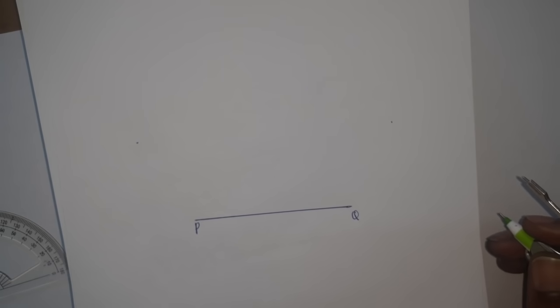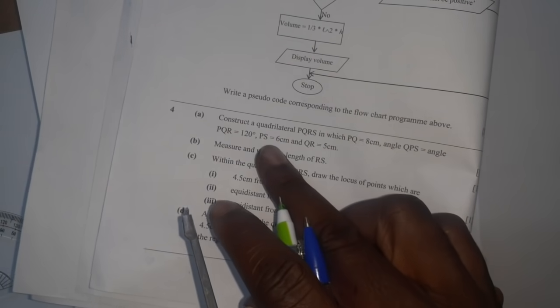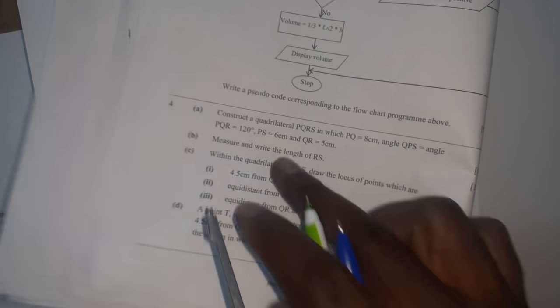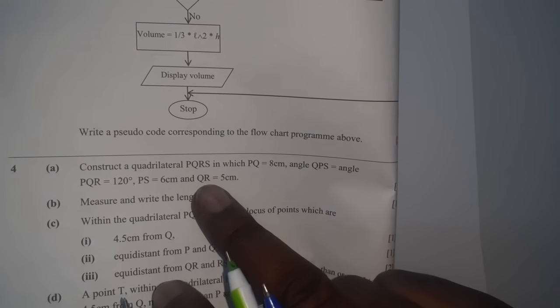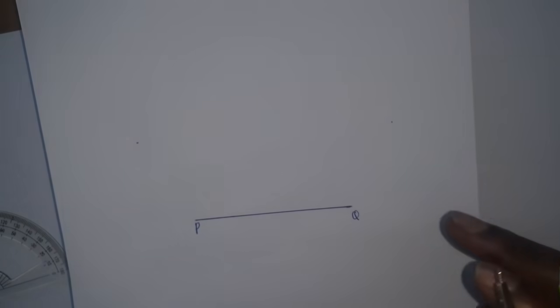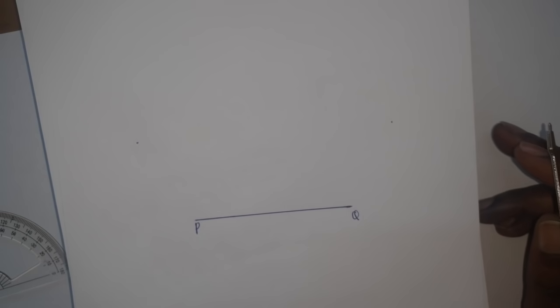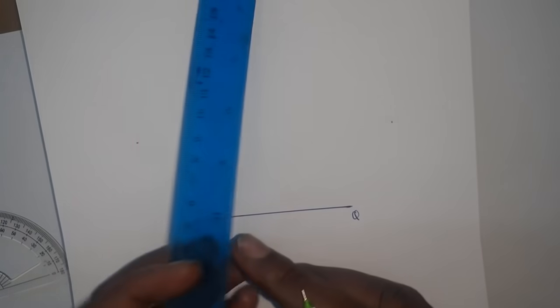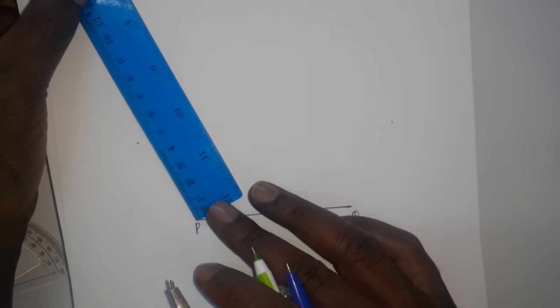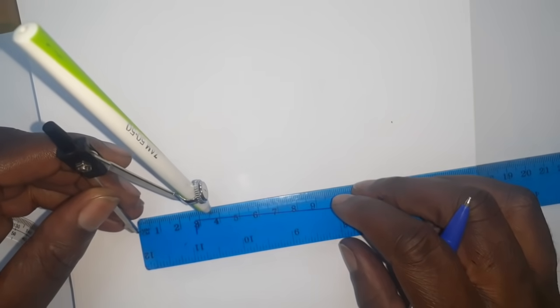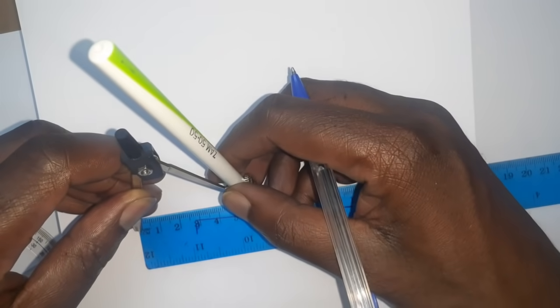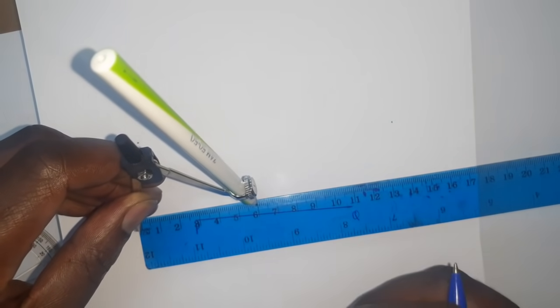Then now, the question says PS is equal to 6 centimeters. So meaning from here up to S, it's 6 centimeters. Then QR is 5 centimeters. This is very simple. You can even use a ruler like this, or alternatively, you can get your compass, then get your 6 centimeters.